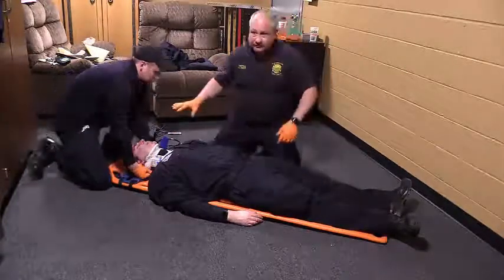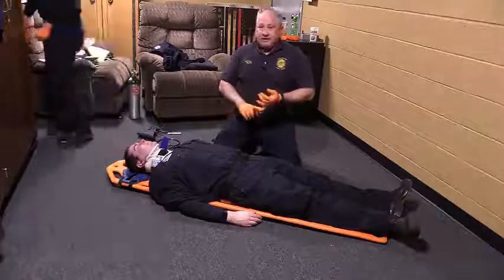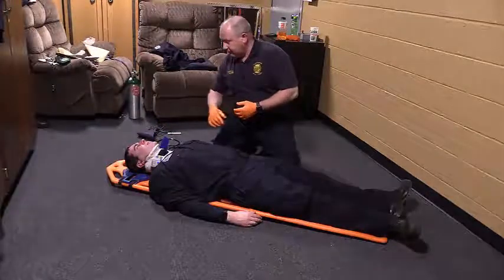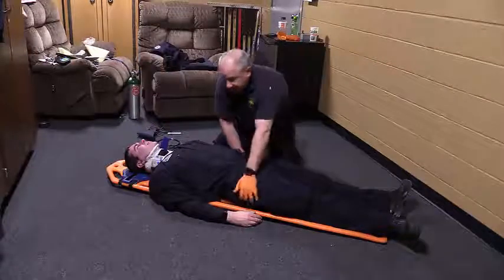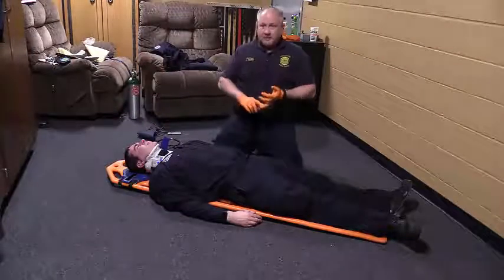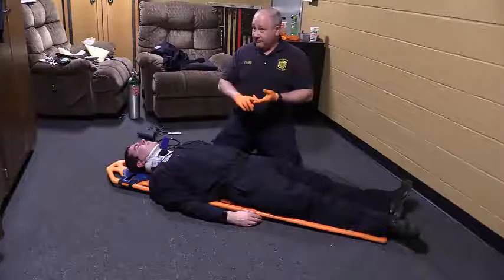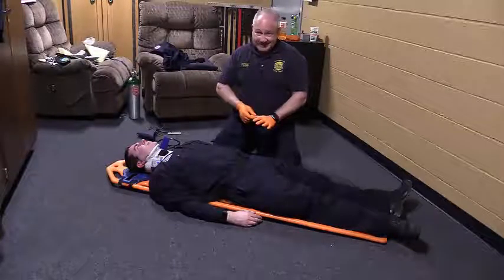He is fully immobilized. At this time, I'm going to attempt to gather a SAMPLE history. Is there anyone here who knows him? Nobody knows him. Okay. Do I find any identification that would tell me his allergies, medications, past pertinent medical history, last oral intake, or the events leading up to it?